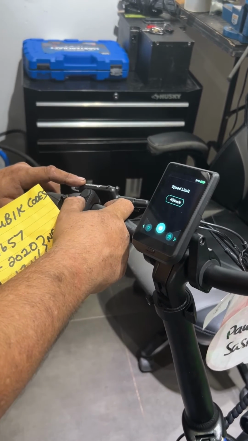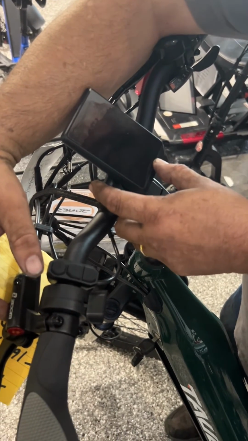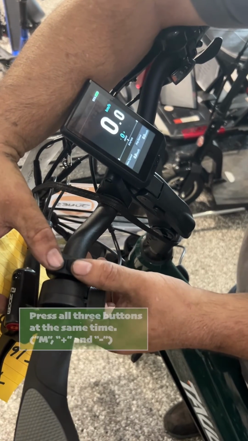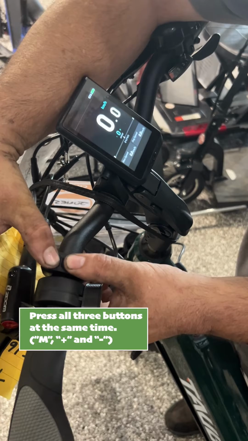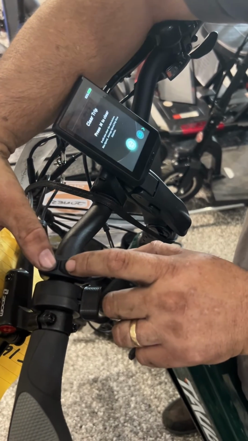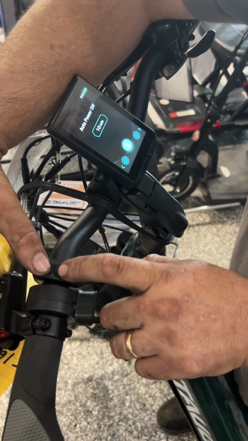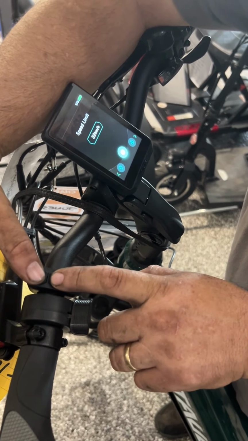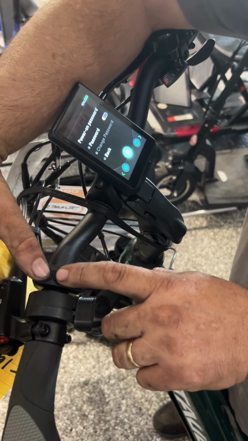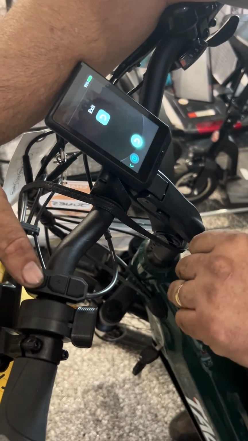45 kilometers an hour. This is a 2024 Blackburn TL. So you turn it on, and to get into your settings, you push all three buttons on the pad. And then you can move around to kilometers and miles, backlight brightness, auto power off, headlights, your speed limit. You can password protect it or not. You get system information and you can exit out of it.